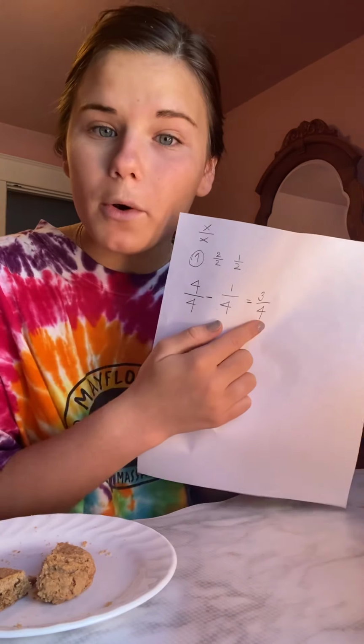And I just told you subtract straight across. So what are we going to do? 4 minus 1. Very good. So what's 4 minus 1? 3. Awesome. Okay. So now we have 3/4 left, which is 3/4 left of the cookie.